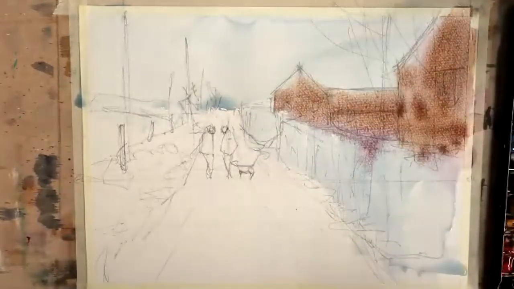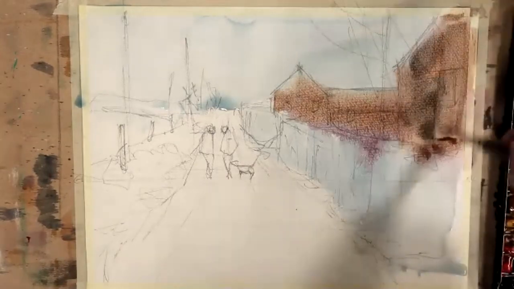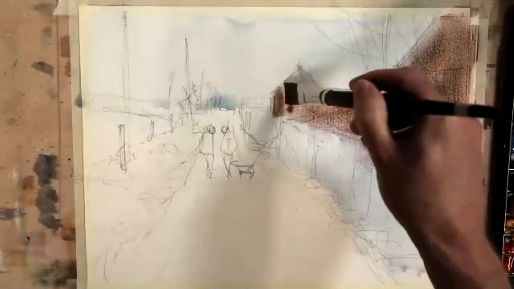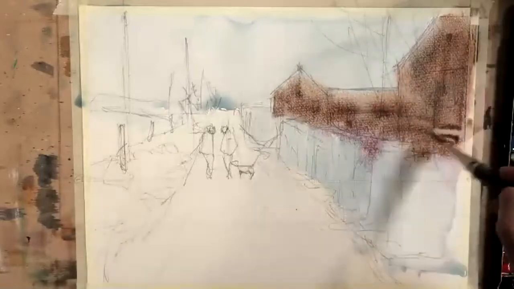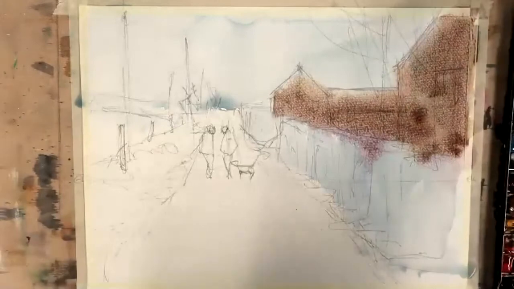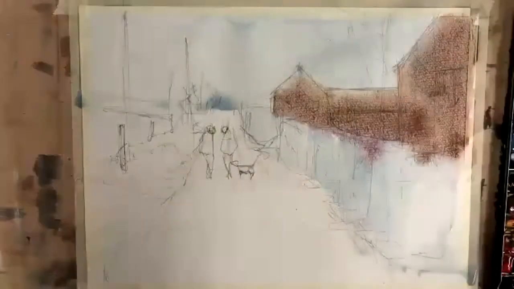Probably a bit too warm, so it's okay. I'll go back to the blue, to the ultramarine blue, and it will become a little muddy. Again, muddy colors don't attract the eye as much as the cleaner colors do. So a little bit of mud in this area shouldn't do us much harm.